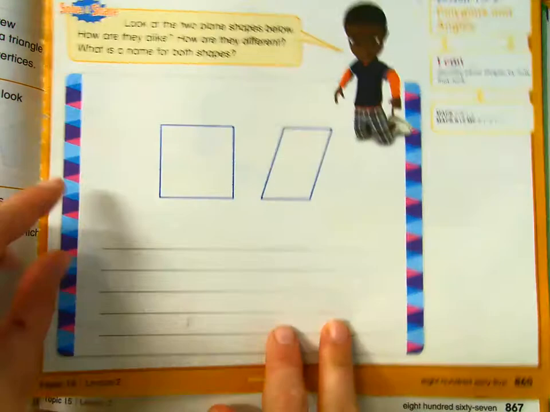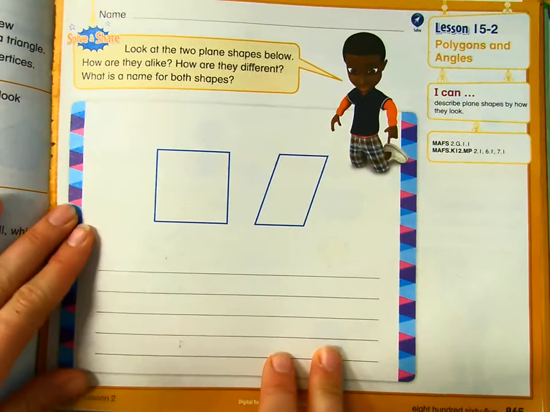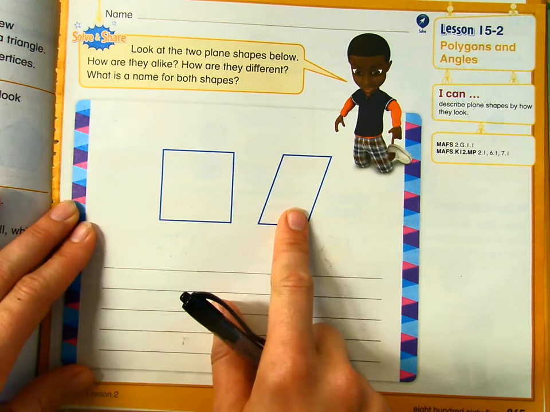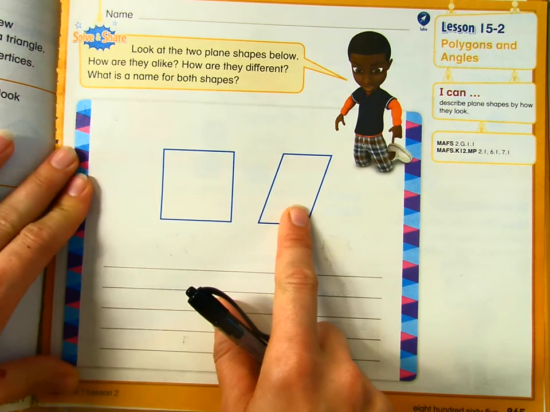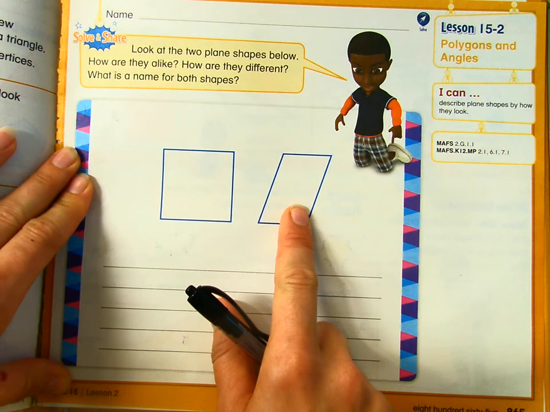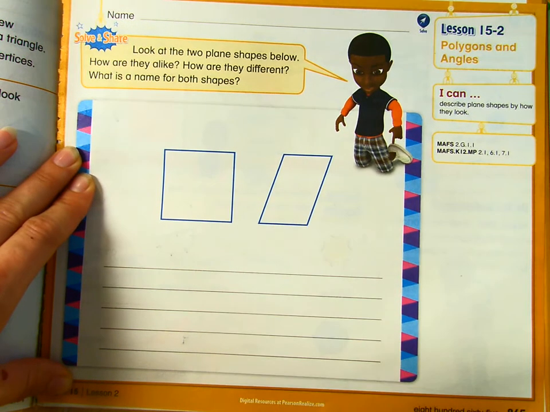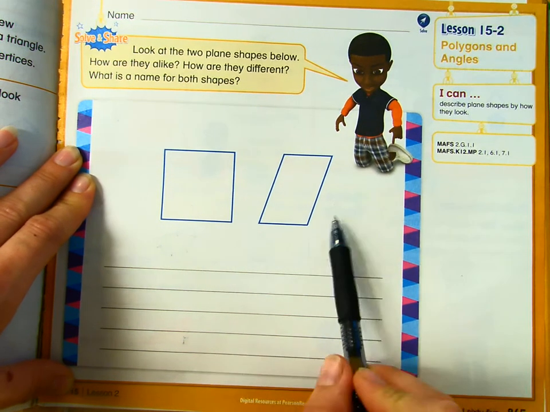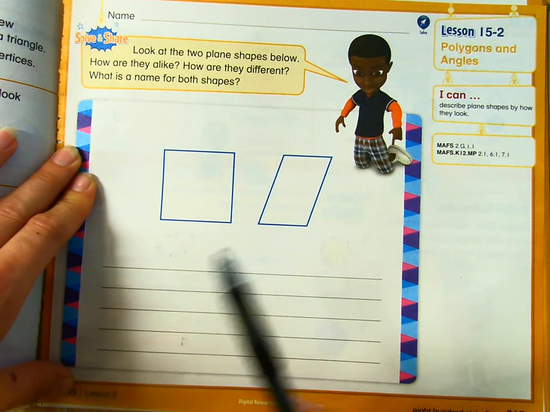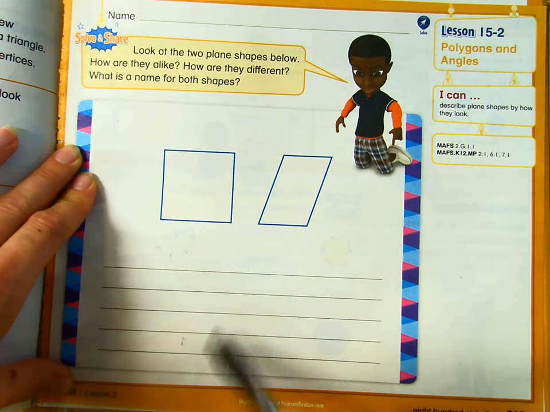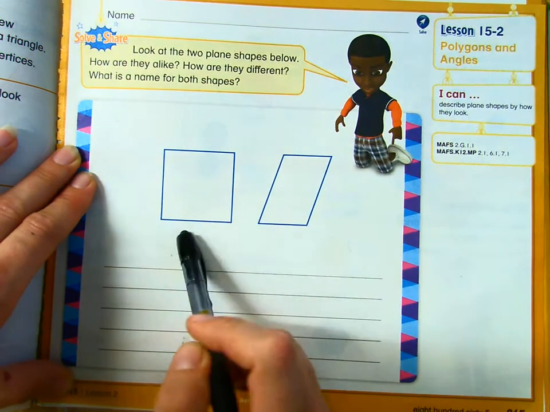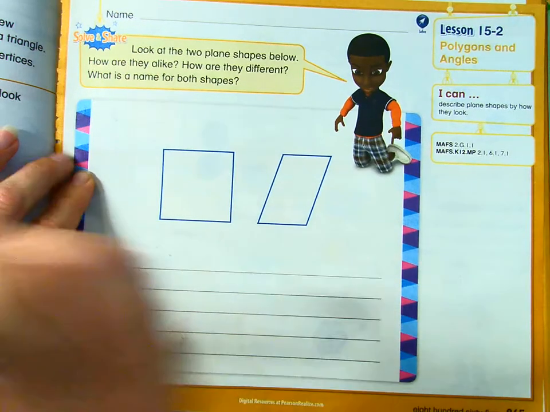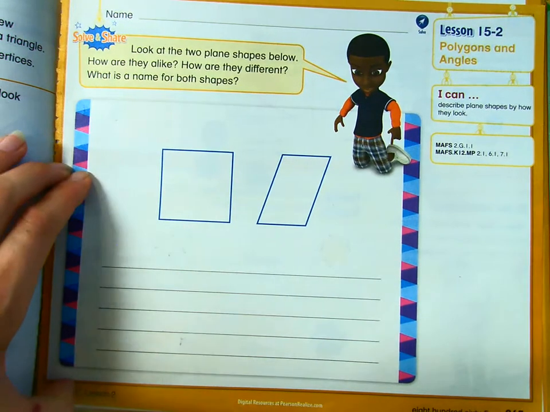So as you're doing this lesson, you're going to start here and look at these 2 shapes, and you're going to write at least one way that they're alike and at least one way they are different. Bonus points for whole sentences. They are alike because, they are different because, and then you want the name of both shapes. I'll give you a hint. Both shapes are not a square. I don't even really want you calling this one a square. I want to know, what are both shapes called? What can you call both shapes that works for both?